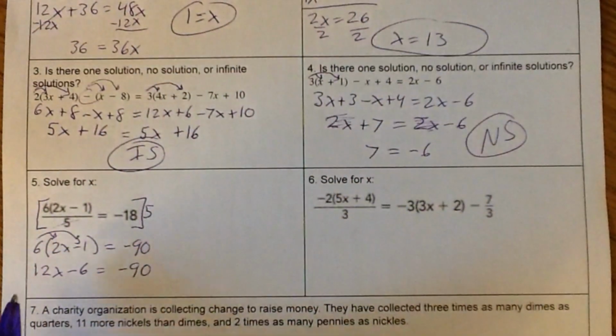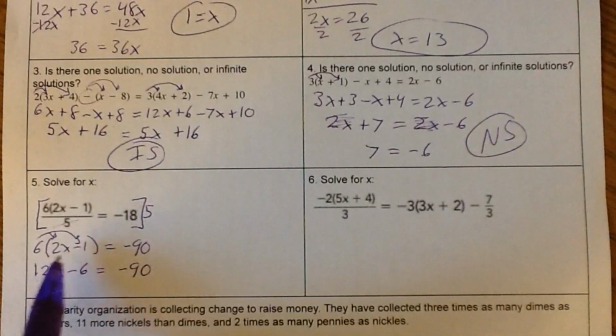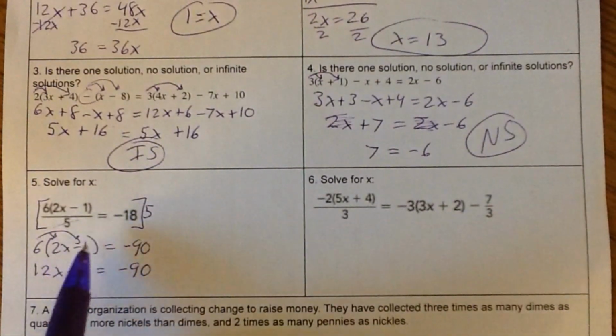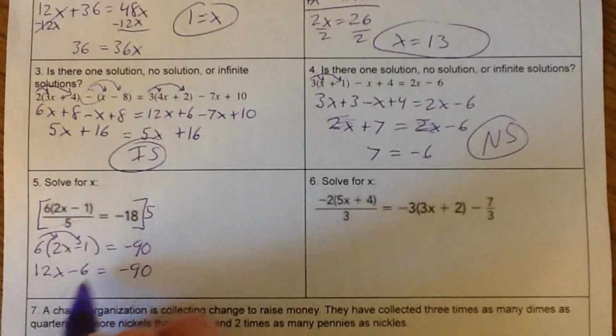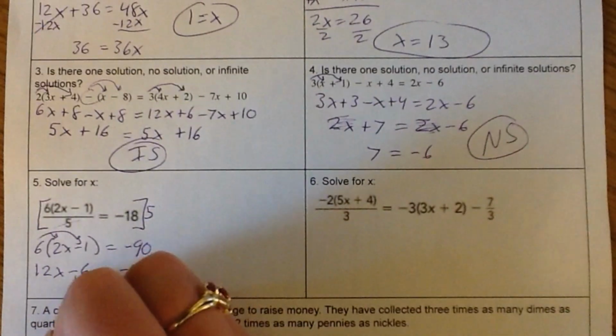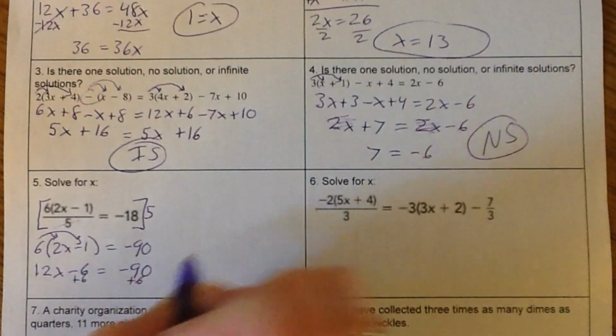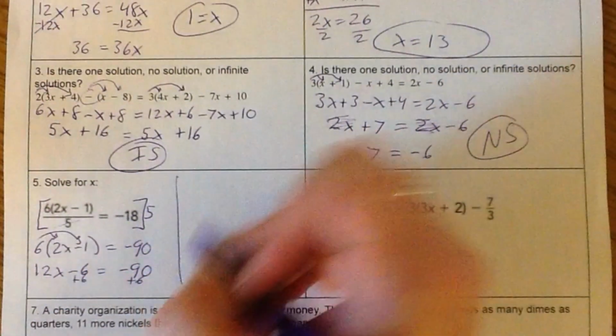Now, something to remember with the distributive property is keeping the signs correct. So positive times positive is positive, positive times negative is negative. Because if you mess that up, then everything else is messed up. I want to get rid of the subtracting 6 by adding it to both sides. And I'm going to move that work over here so we have room.